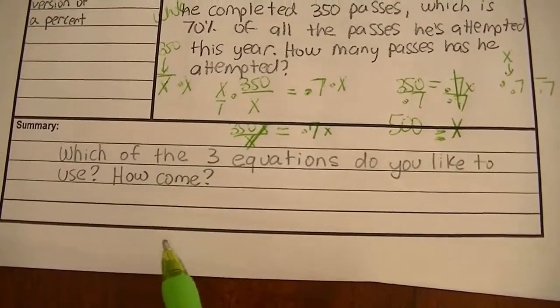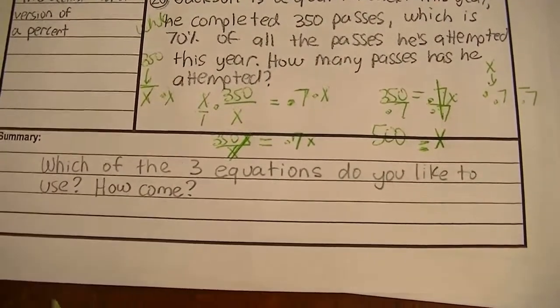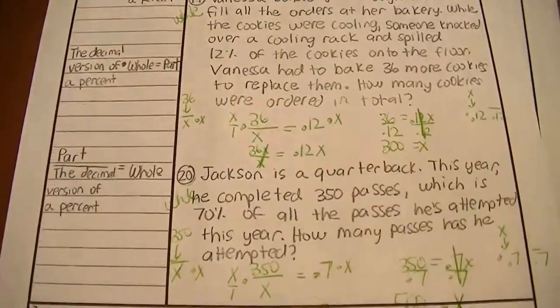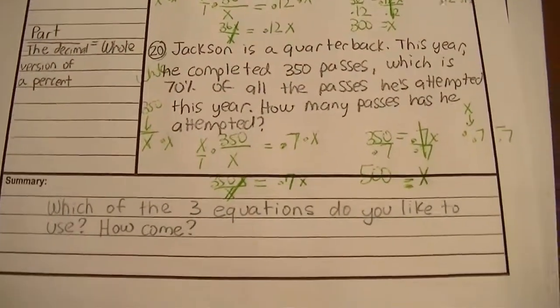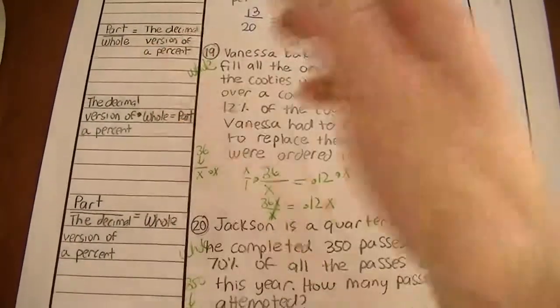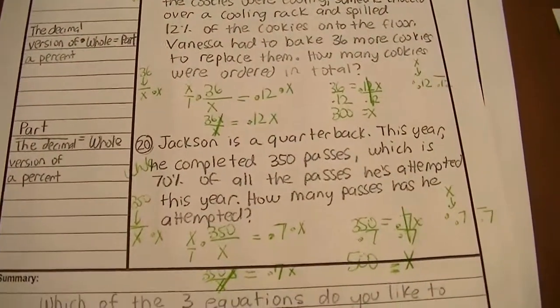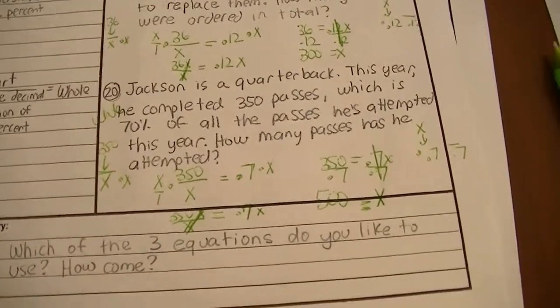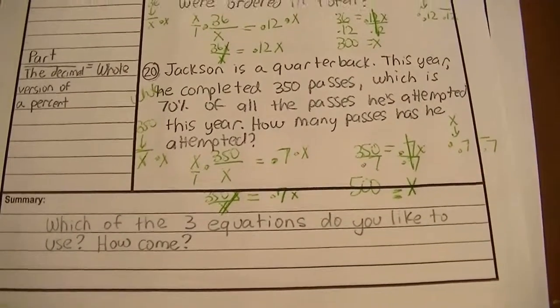For the summary, which of the three equations do you like to use? How come? Okay, so which of these three do you have memorized, and which one is your favorite one to use, and why is that one your favorite? For me, it's this one, just because, like I said earlier, it just makes sense in my head, based on like when we're calculating your percentage on a quiz or a test.